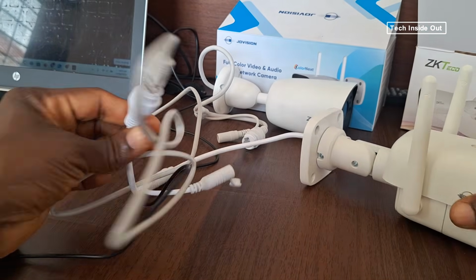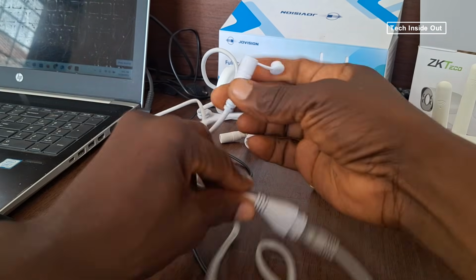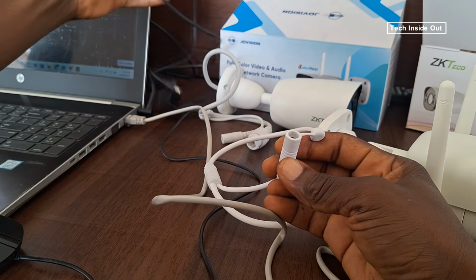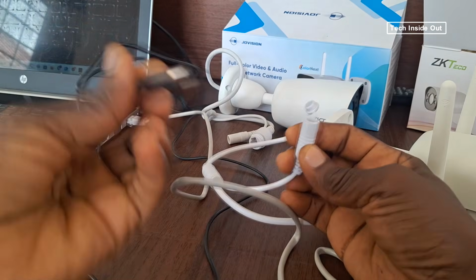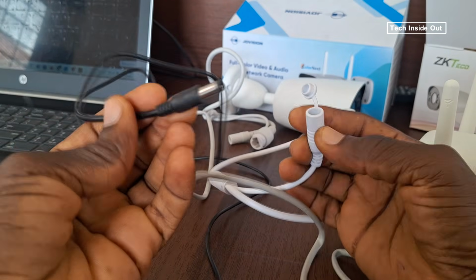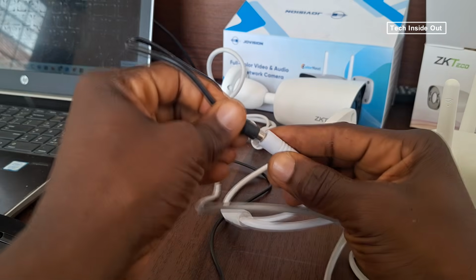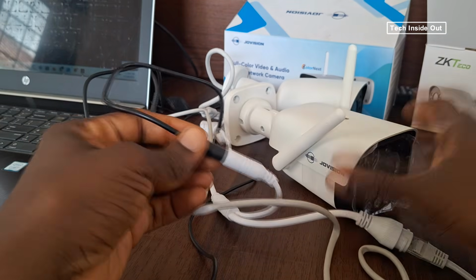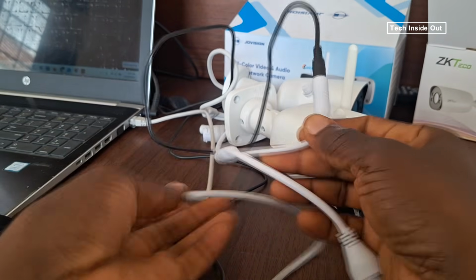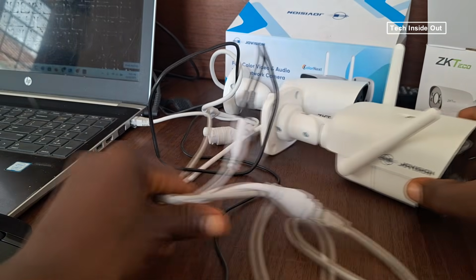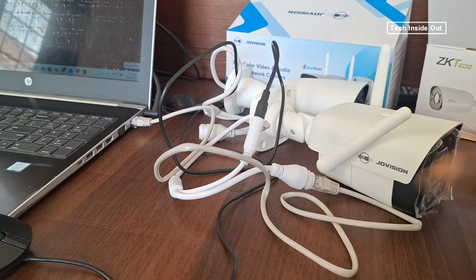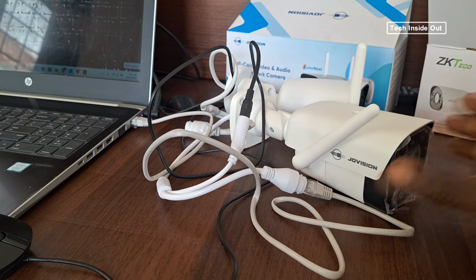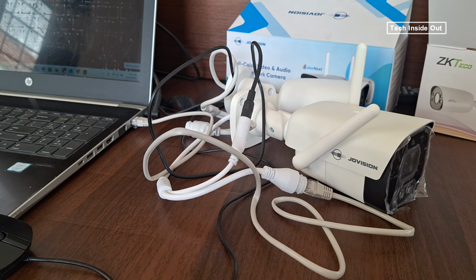Apart from the network connection, we will have to power up the camera. So I have here a DC power supply that I will use to connect to the camera so that the camera can be powered on. So now that this is done, we'll then have to go into the software and try to search for this camera so that we can discover the IP address.